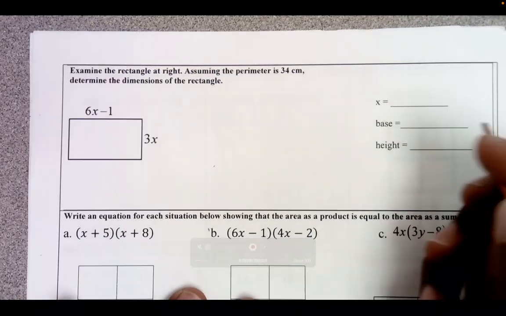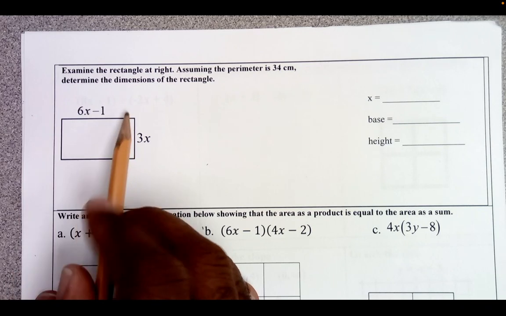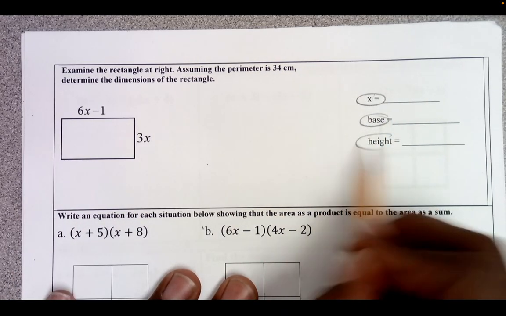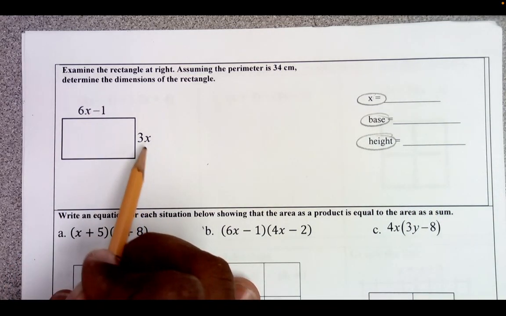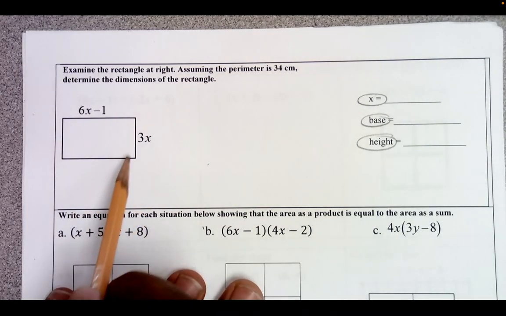All right, guys, so here's page two. What we're looking at is a rectangle, and what we have to do is solve for x and figure out what the actual base and height are. Right now, they're both written as an expression. So first step, solve for x. Once you find x, we're going to plug that into each of these sides to figure out what those values are.